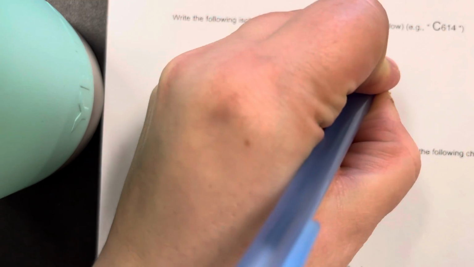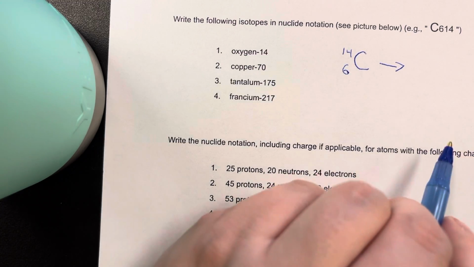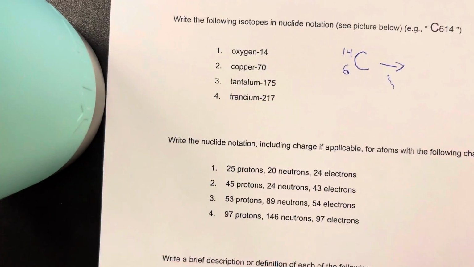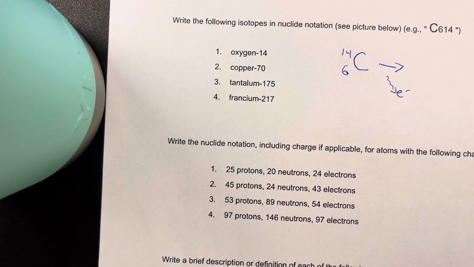So what happens is that we have emission of one little electron, and in that process one neutron turns into one proton.